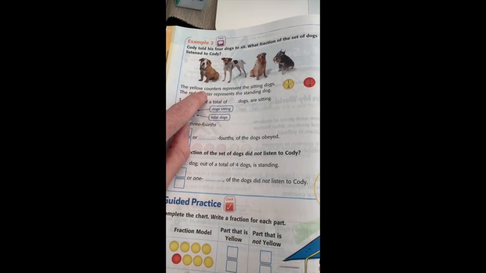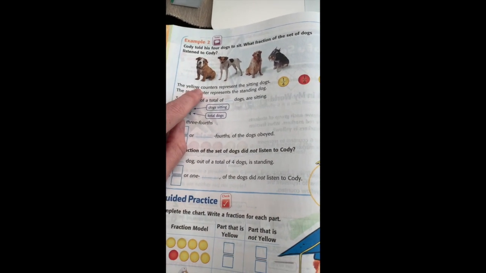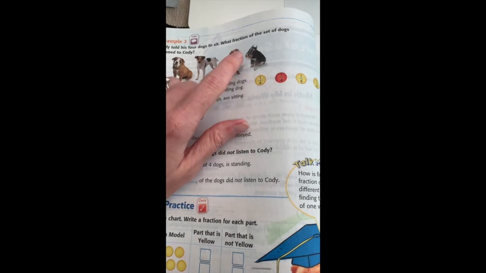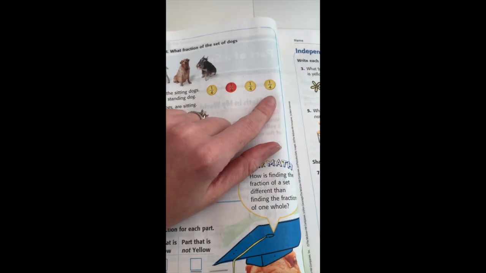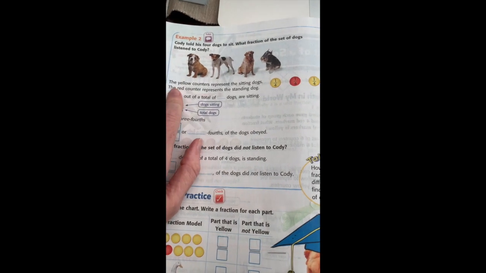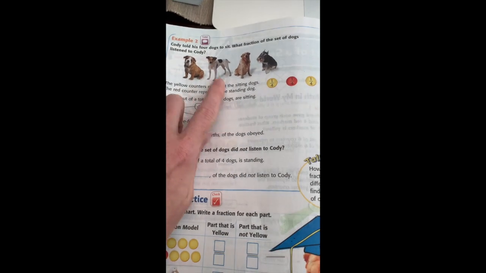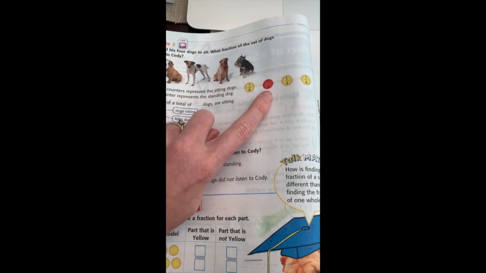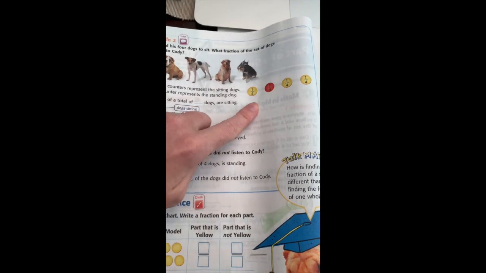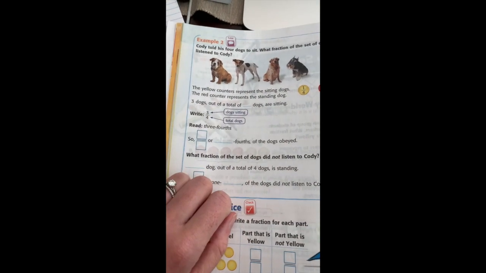The yellow counter represents the sitting dogs. So we have 1, 2, 3 dogs that are sitting. So we have 3 that are yellow. And we have 1 red counter to show the standing dog. So 1 out of the 4 total dogs is standing.